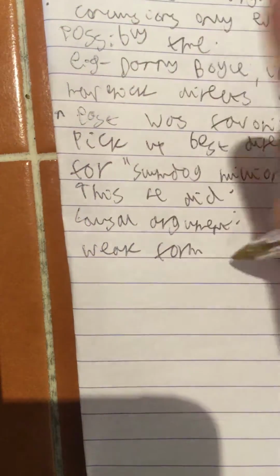The final type of argument is a causal argument. This is a weak form of argument.